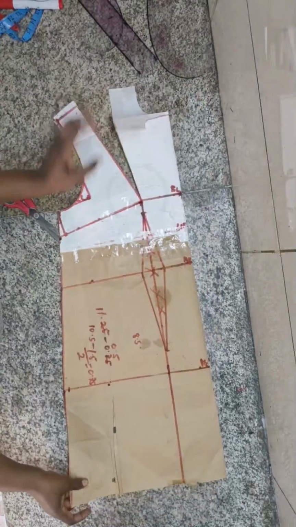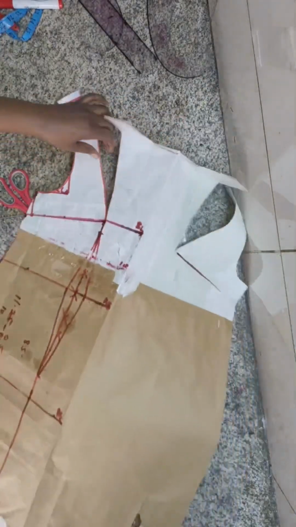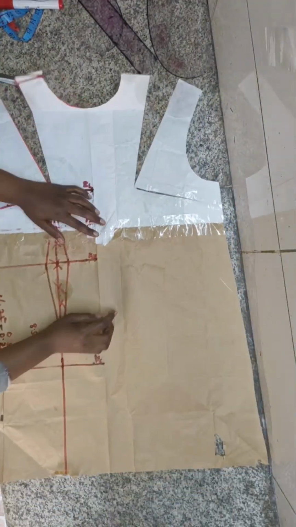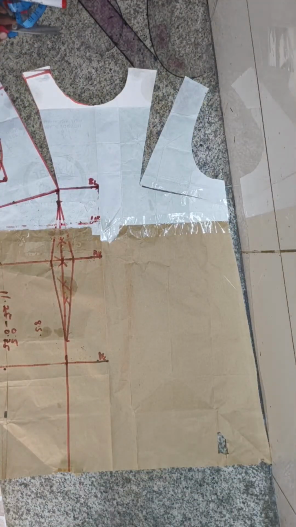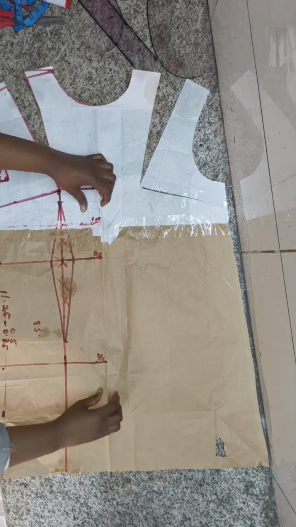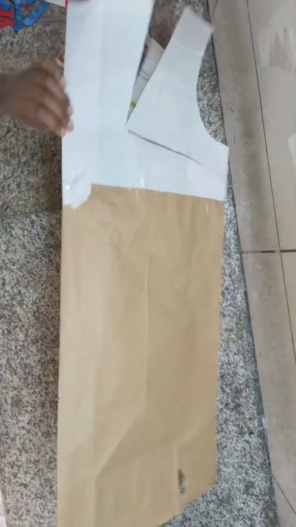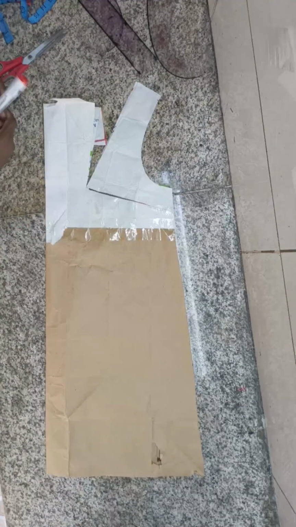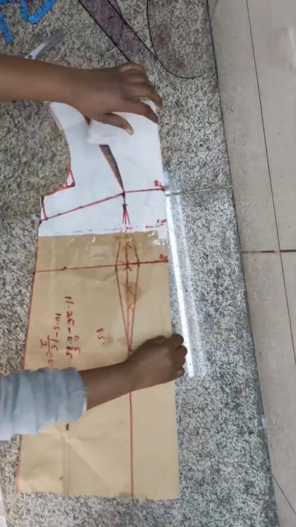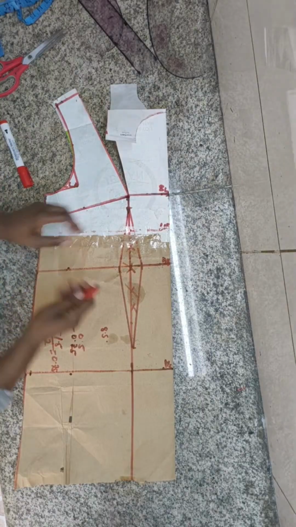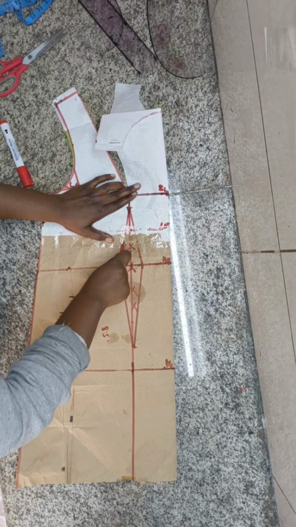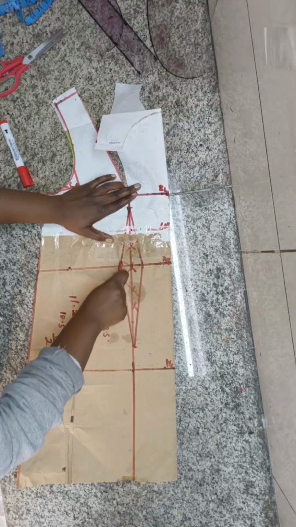So now I'm going to split one side of the pattern from the waistline. Okay. There is a dart here. There is a dart here, so I'm going to trace that dart out so that it appears on the other line.